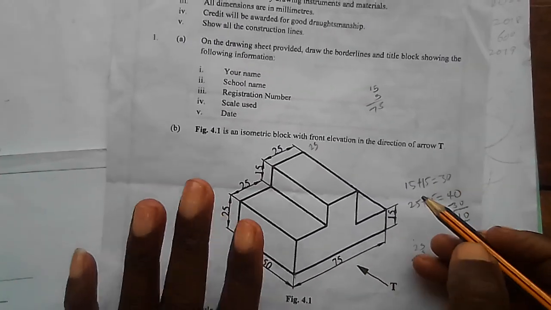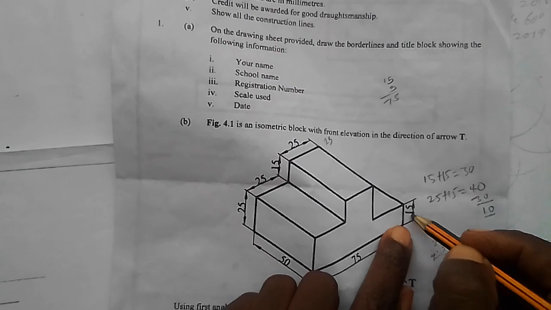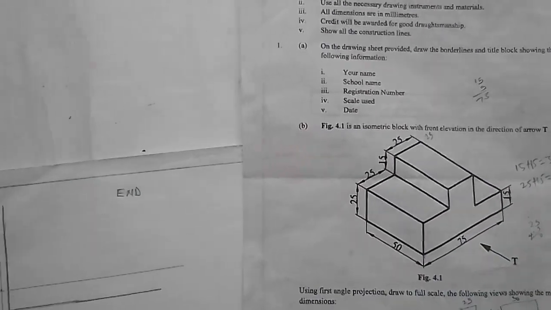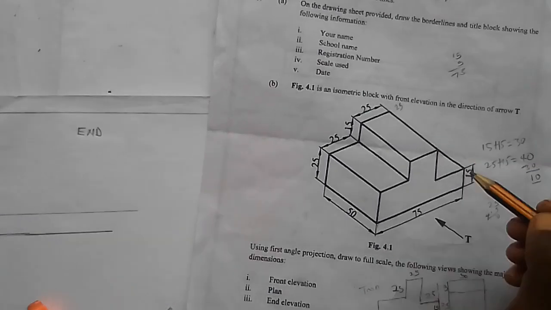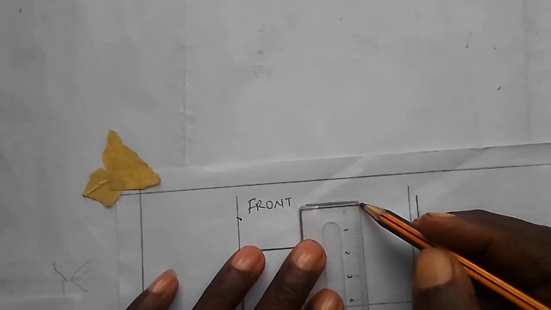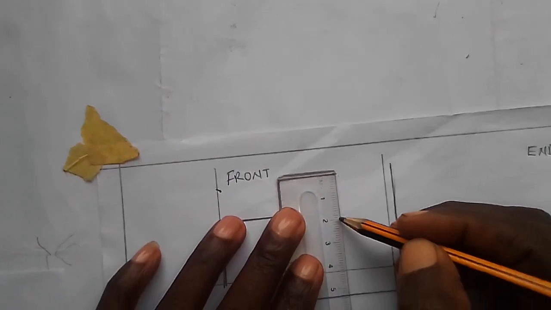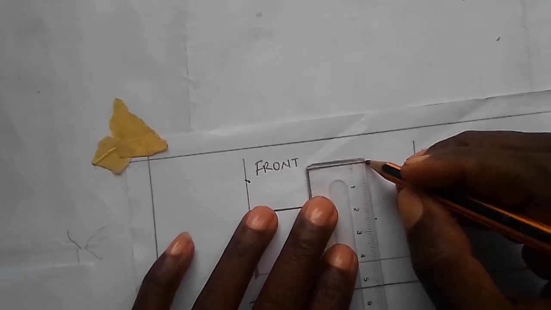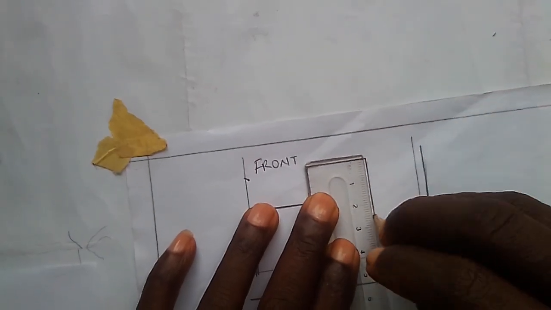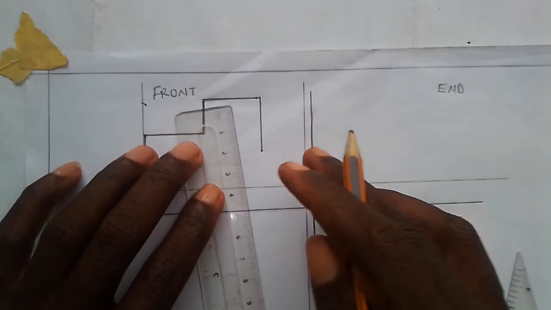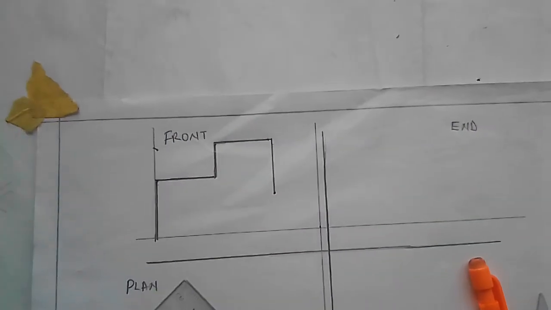So what I need to do is, this is 15, so this place is also going to be 25. It's not 15 again, it's going to be 25. So I need 25 down. I come back here. From 0, I will measure 25. And this is 20, this is 5. So that's where my drawing will start. Stop. It's 25. Okay.